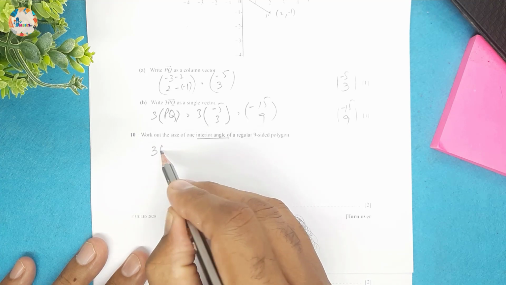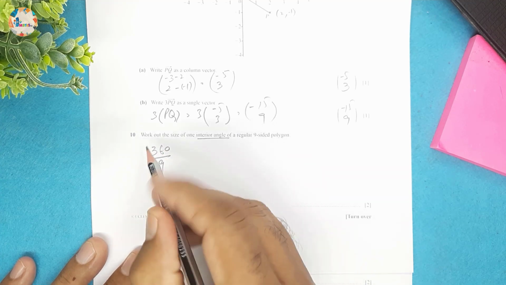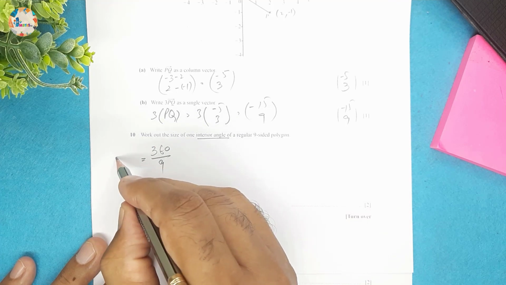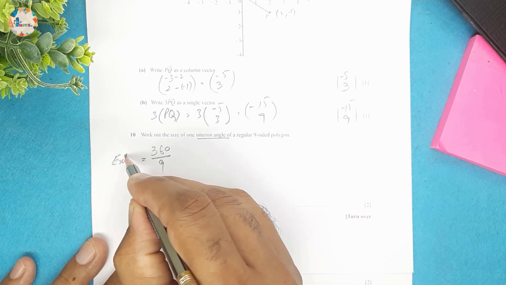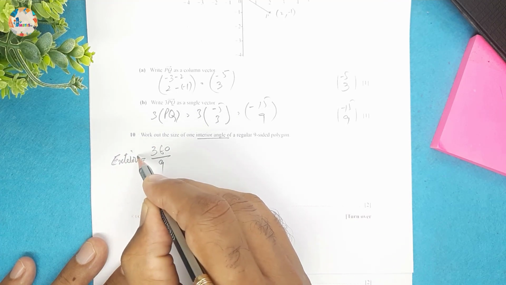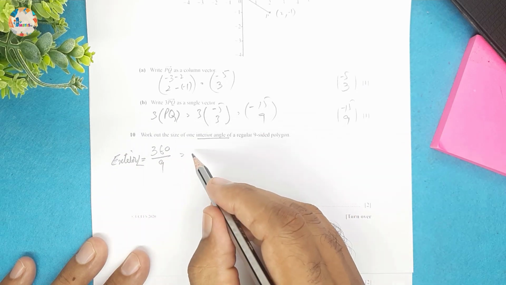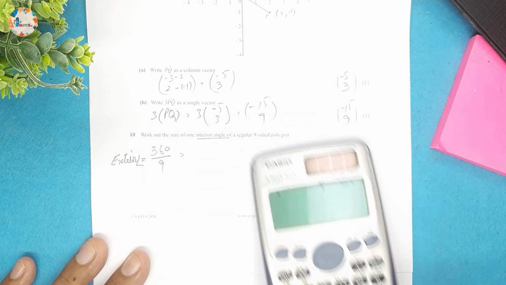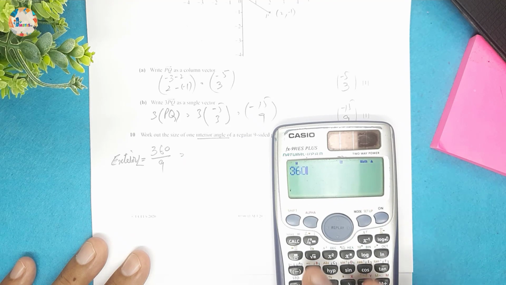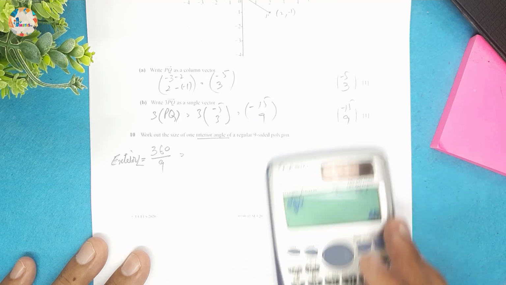We know the exterior angle is 360 divided by 9, and this will be equal to 40.